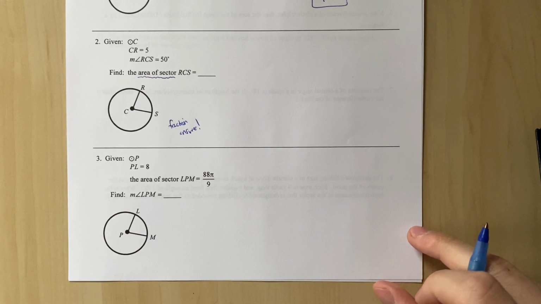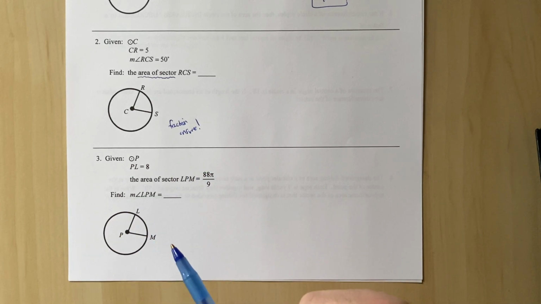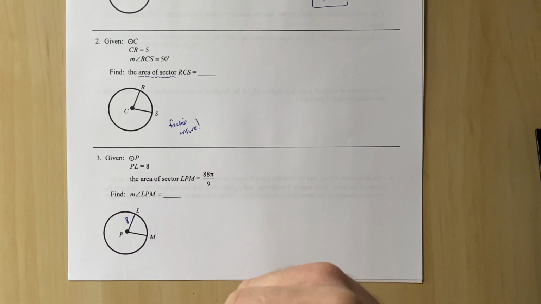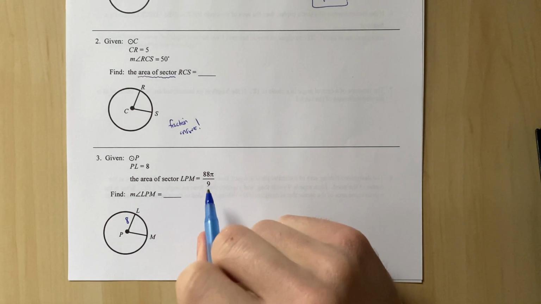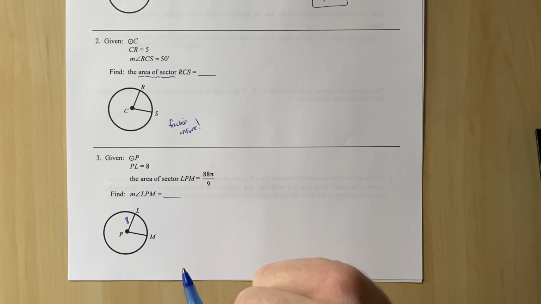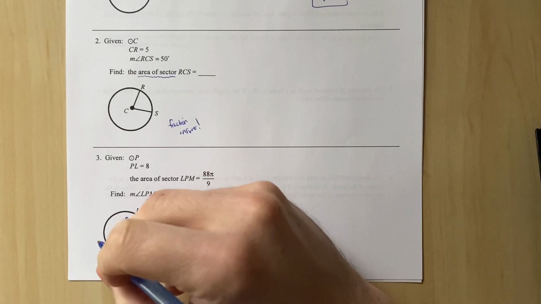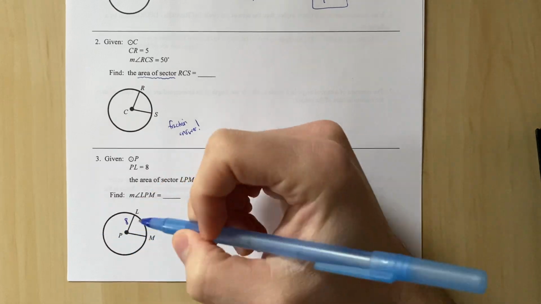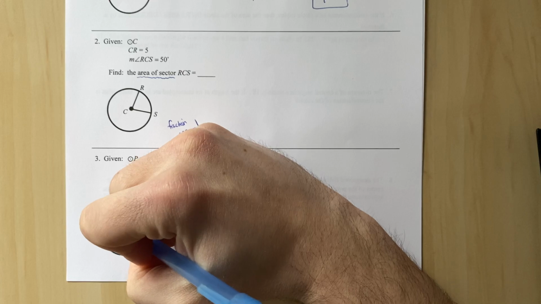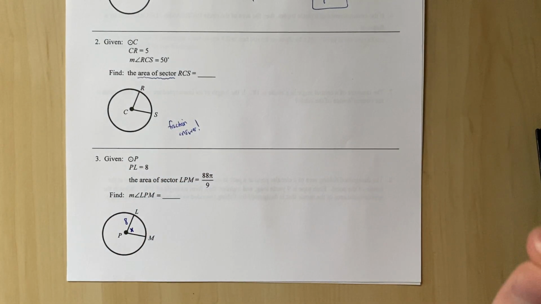Okay, here we go. Next one. This is a little different. This is me giving you the answer, and we have to go back and fix it. So PL is 8, and the area of the actual sector is this, which is not cute in my view. They want you to find the angle. So what is this angle? I'm going to call the angle X because I do not know what it is.